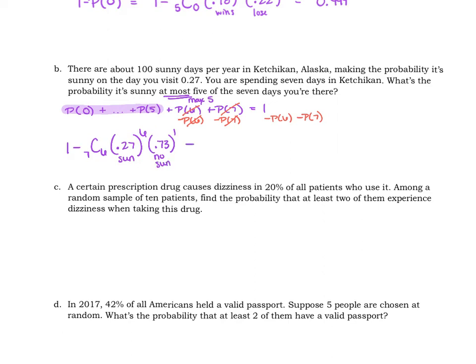And then we're also going to subtract the likelihood that it's sunny the entire time we're there. So again, 0.27, and we'd be sunny all 7 days. The likelihood it's not sunny, we would have no days of that, 0 of those 7 days in this particular case. Please be sure you're subtracting both of those. Don't turn around and add again. We need to subtract those. We will find the likelihood it's sunny at most 5 days is 0.998.